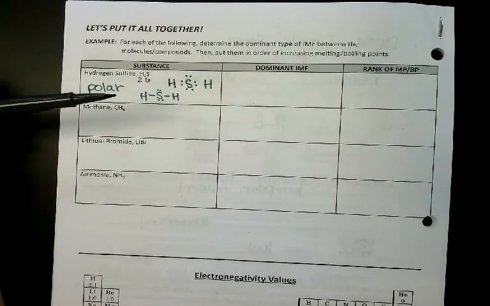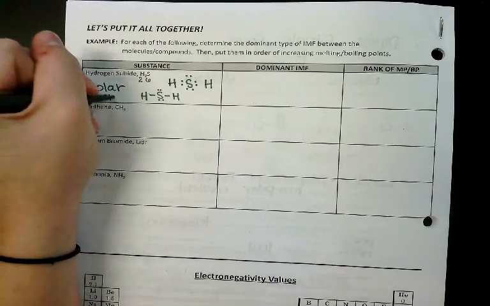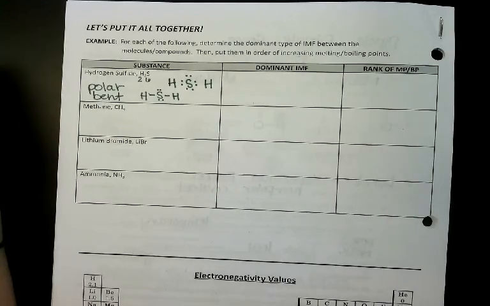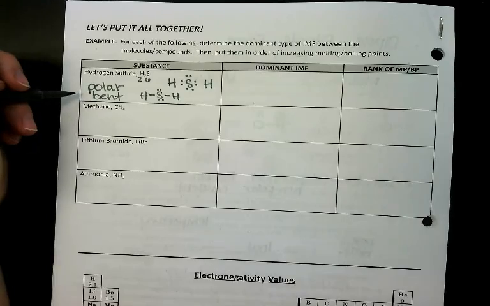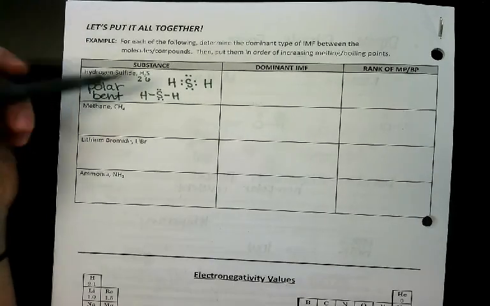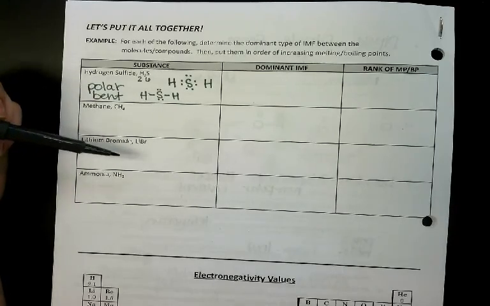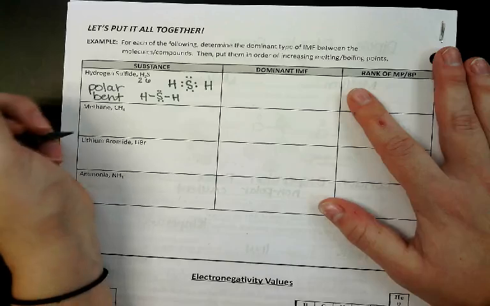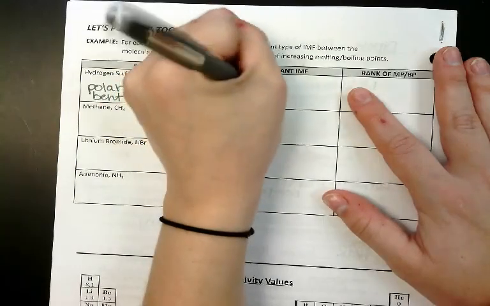Now, so this is a polar compound. So we're asking for the dominant type of intermolecular force. Now, I see a hydrogen here, but is it bonded to FON? No. So what type of intermolecular force? Polar covalent. What type? Dipole-dipole. This is a dipole-dipole intermolecular force. Okay? We'll do the ranking at the end.